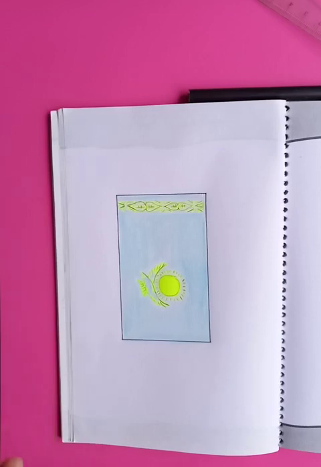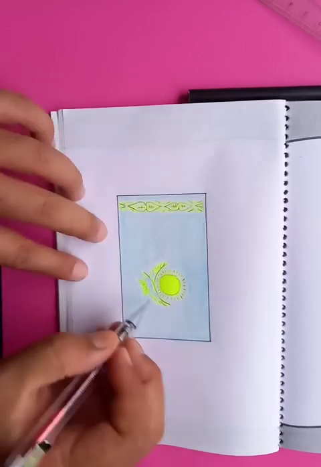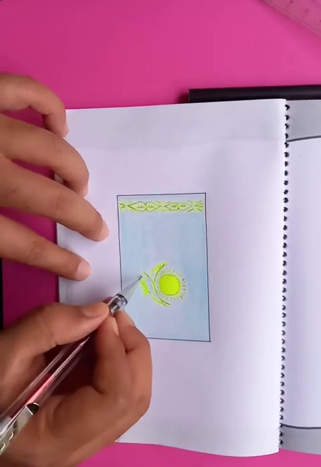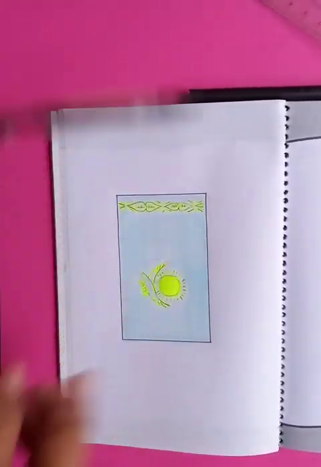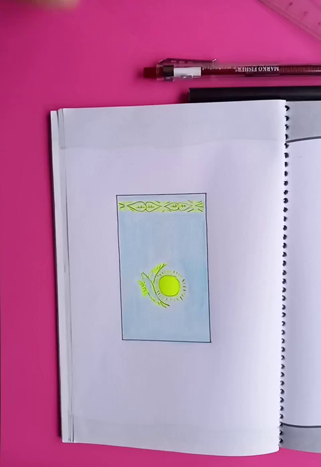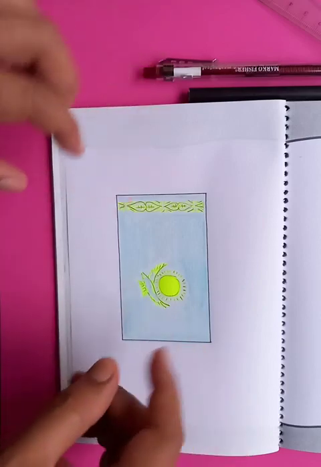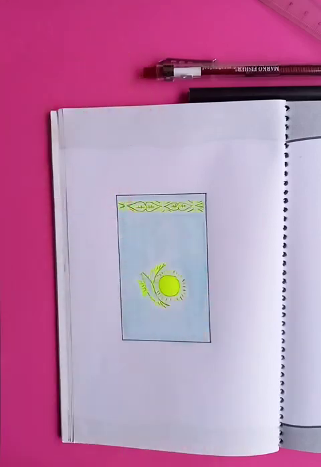All right, so all the details are a little closer to the whole presentation. This is the flag of Kazakhstan with a light blue color and this type of decoration. I hope you like the video.